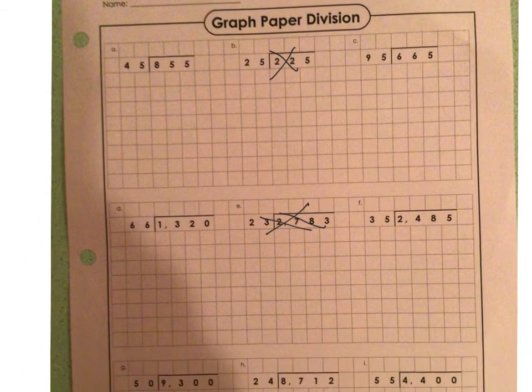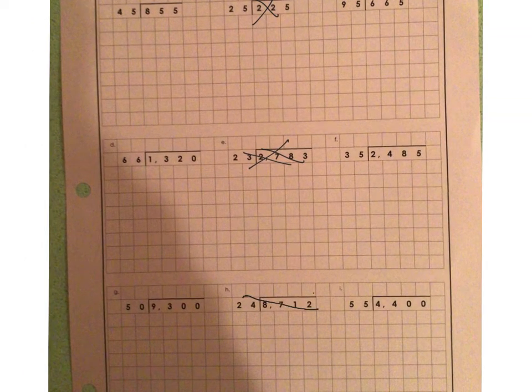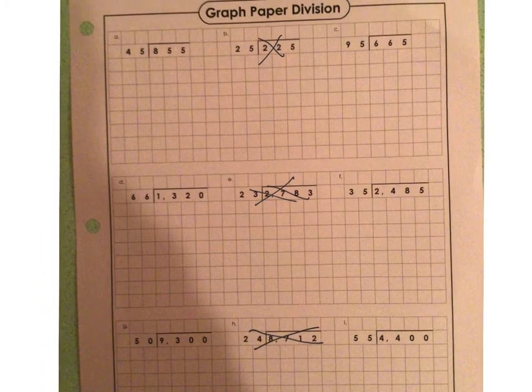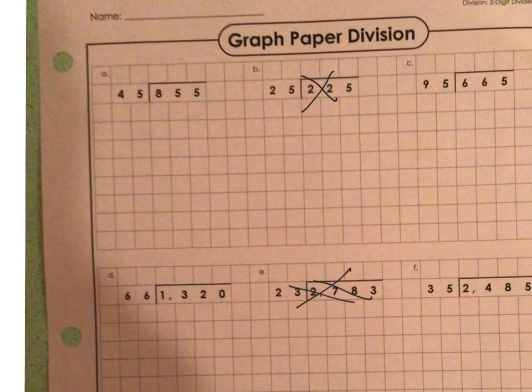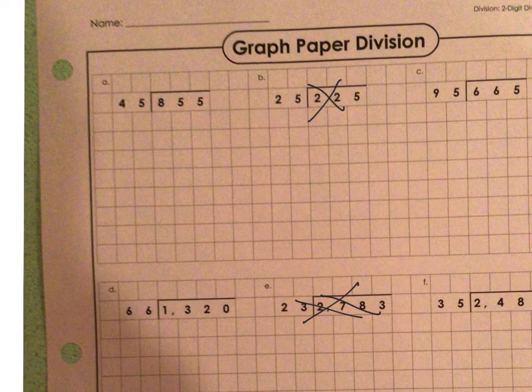Okay, so let's do that first. And then we're going to work together. Don't get nervous because we're going to work it out together. Mrs. Hagen has a few tips and tricks for you, okay? It's the same process. We're still doing our divide, multiply, subtract, check, and bring down. Those steps still are going to work, okay?